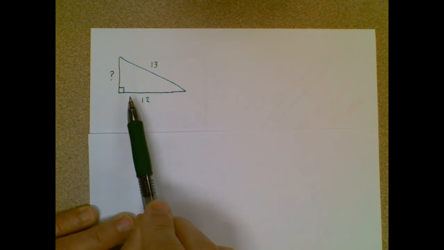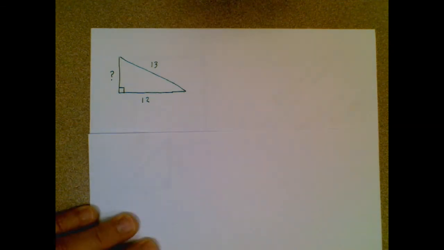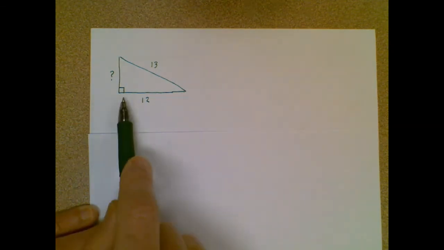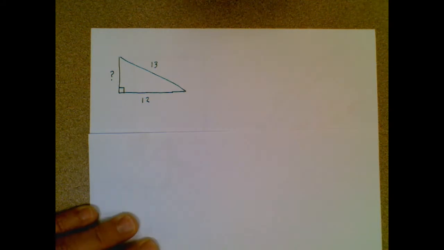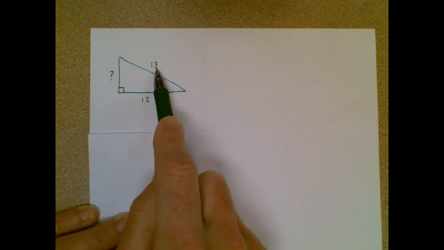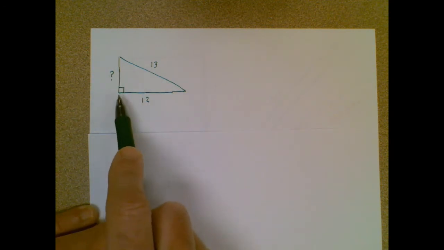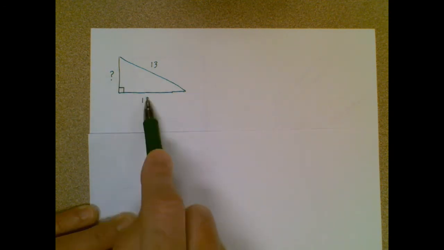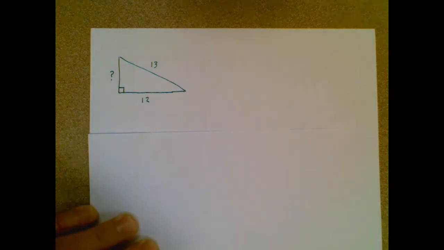In this first example, I have a right triangle. Remember that the Pythagorean theorem will not work if you don't have a right triangle, a triangle with a 90-degree angle. And I'm missing a side. I have a hypotenuse, but these two sides form the right angle, so these are the two sides. I'm missing that side, so I now employ the Pythagorean theorem. Here we go.